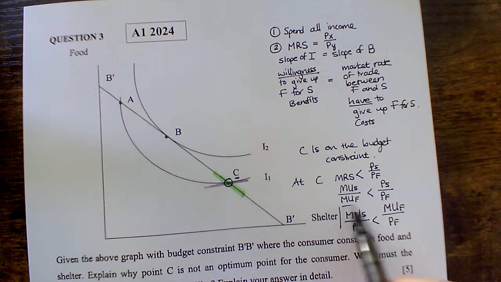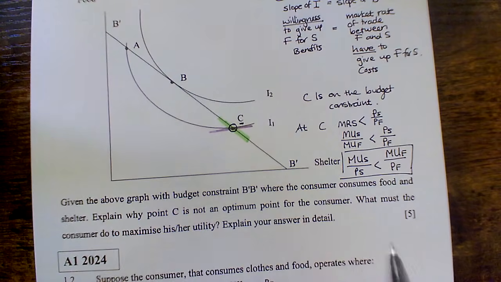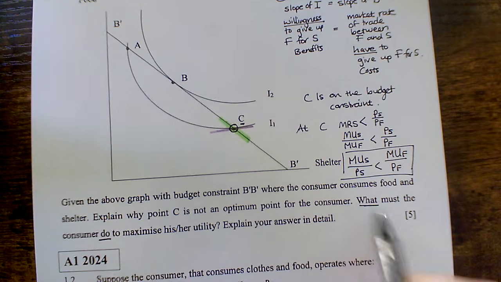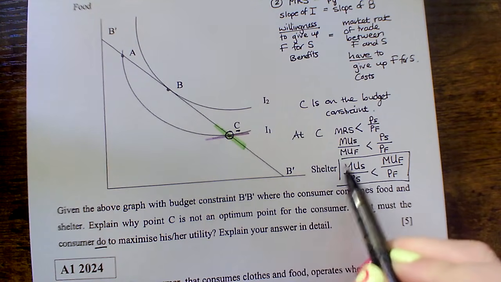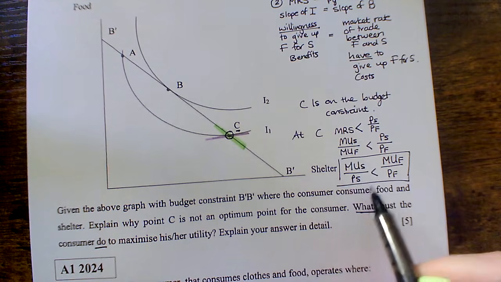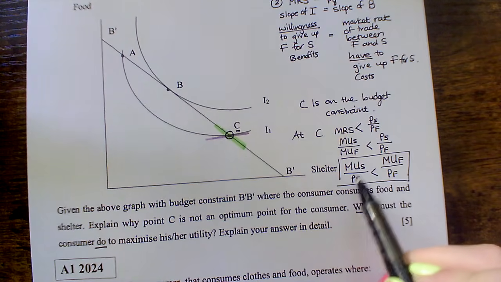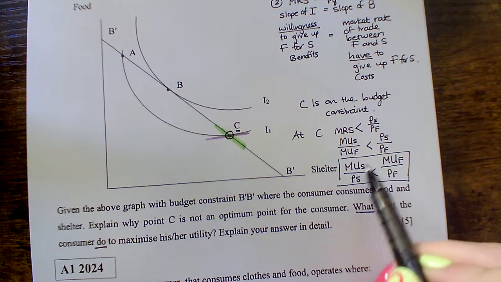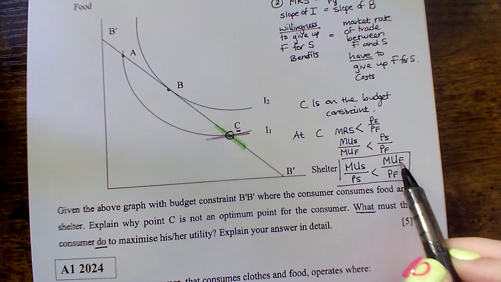So this is what we can use to determine what the consumer must do. How should they change their consumption in order to bring them to an optimum point? So this tells me that the additional utility that they would get from consuming a little bit more shelter, whatever they had to spend on that shelter, is going to give them less extra utility than spending a little bit more on food.